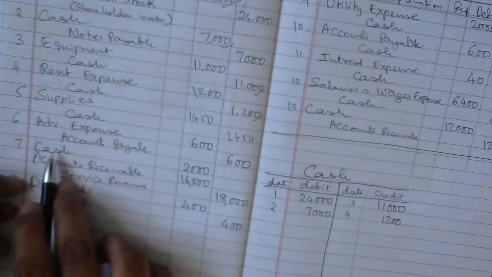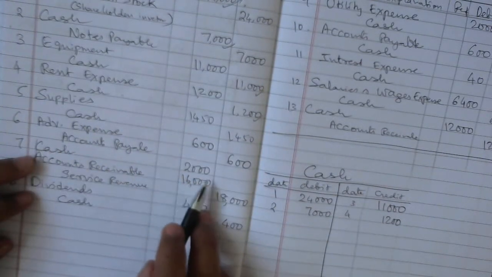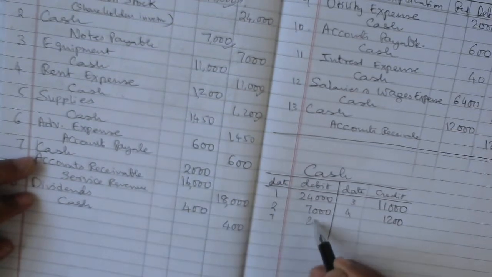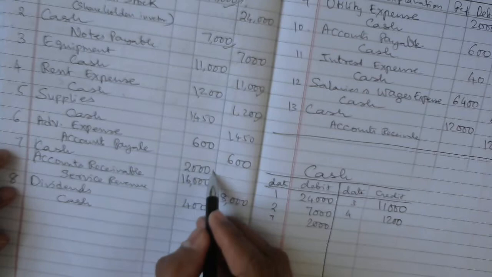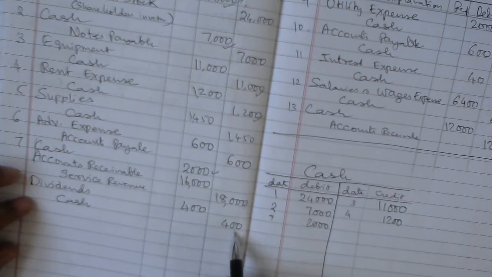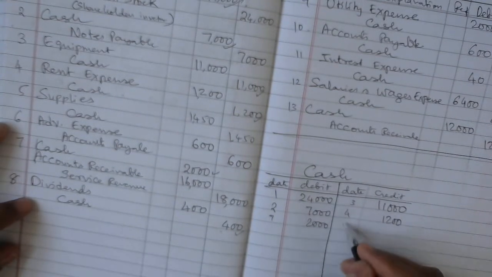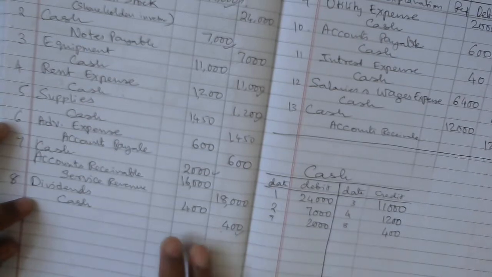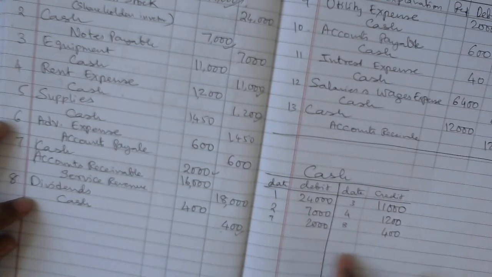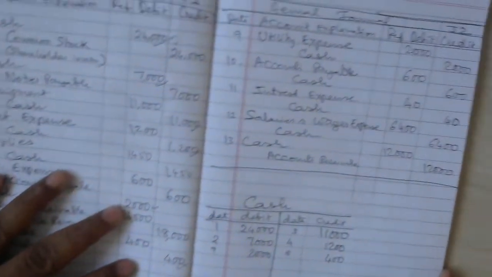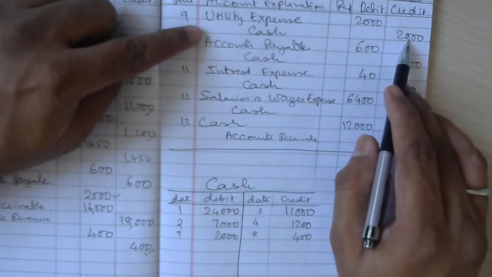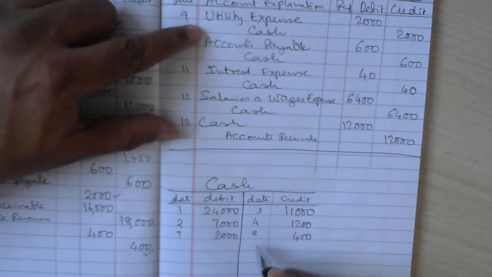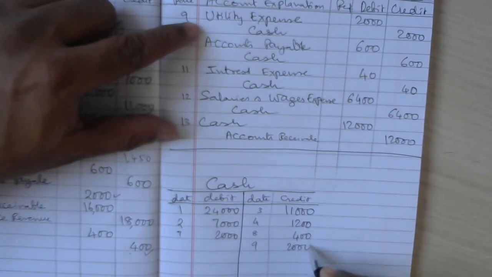Next on the seventh, cash debit is 2,000. Next, 400 cash credit, on the 8th. Whether it is on the debit side or credit side, I can record it here. This is a simple T account. Next you see here, cash is on the credit side 2,000. This is the 9th, 2,000 on the credit side.